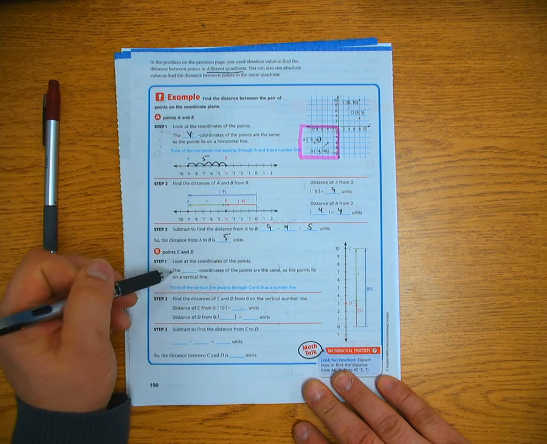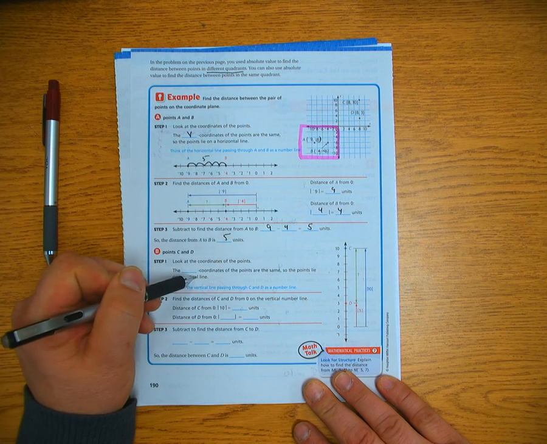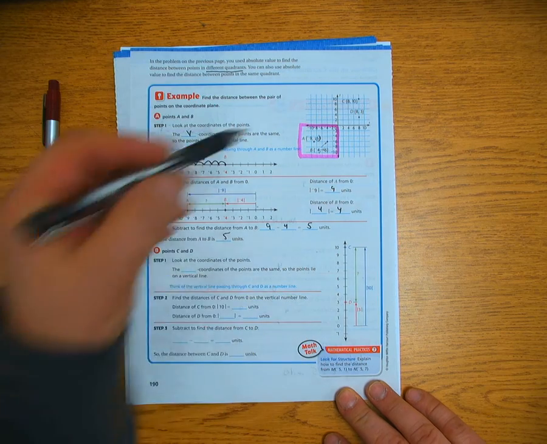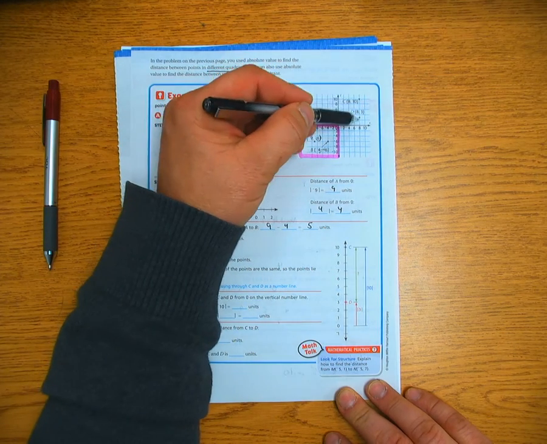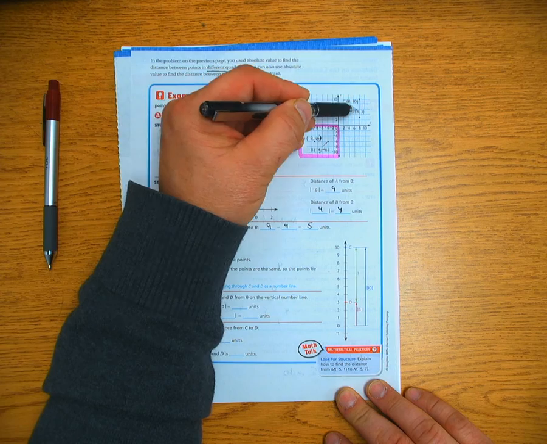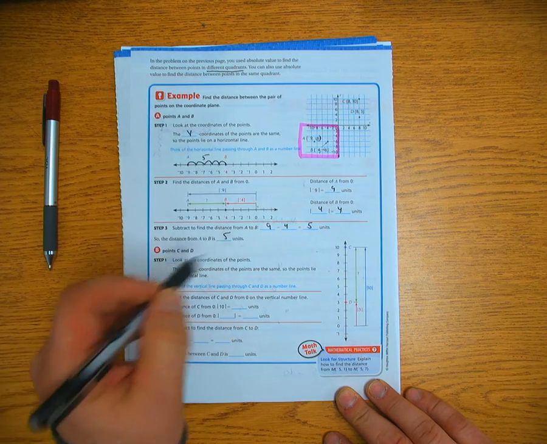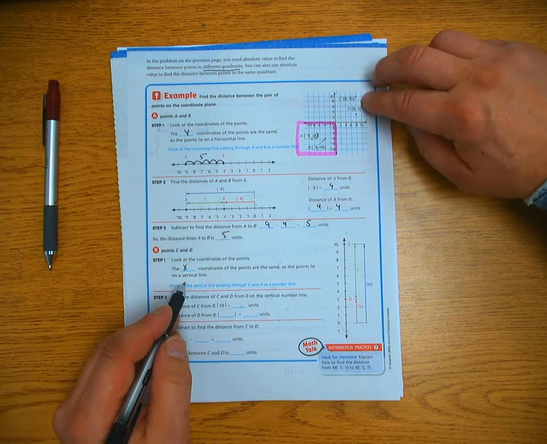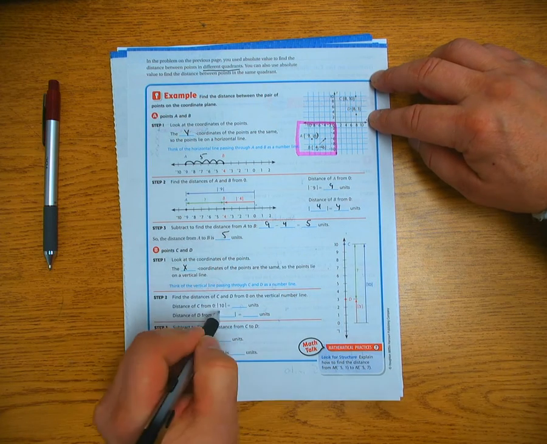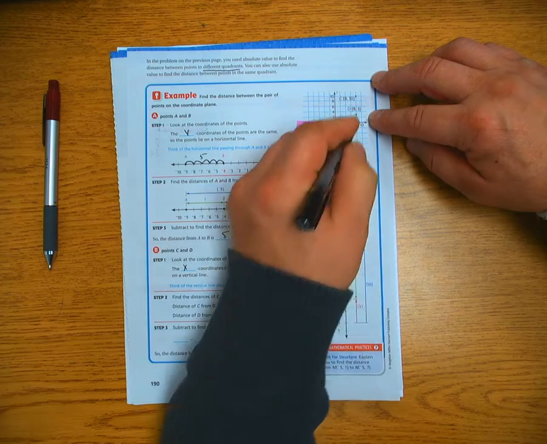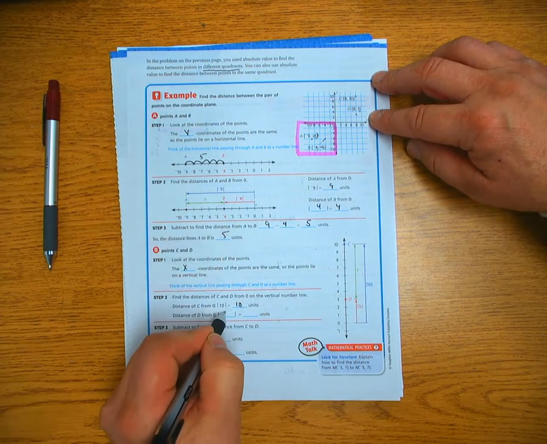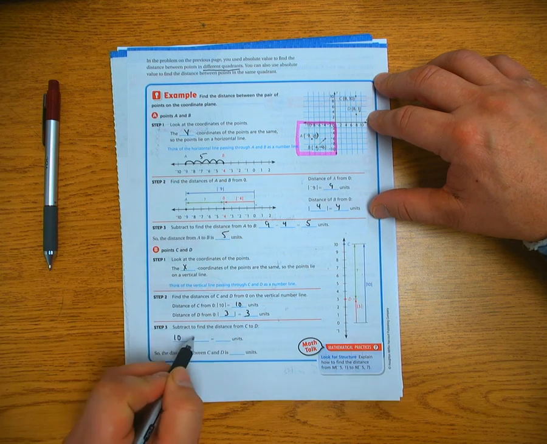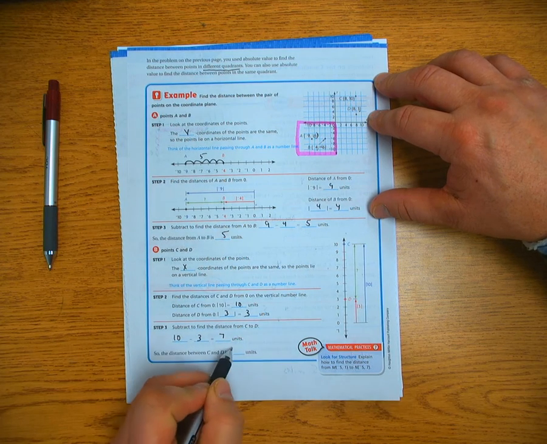Look at the coordinates of the points. The y-coordinates of the points are the same. So when I come over here for C and D, 8 and 8, the x-coordinates are the same. So now I have a vertical line. So I'm going to use my y's to subtract. The absolute value of 10 is 10. The absolute value of 3 is 3. So 10 minus 3 is 7 units.